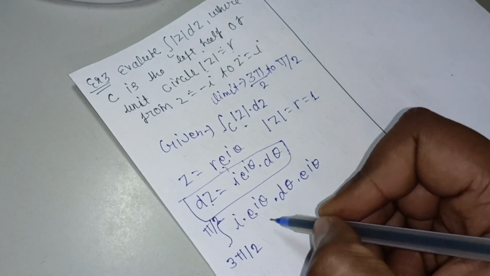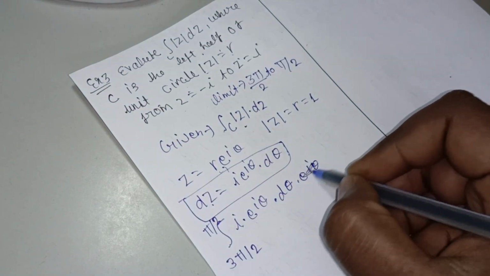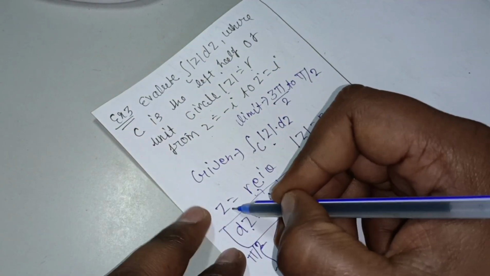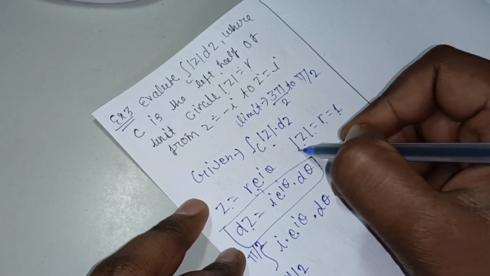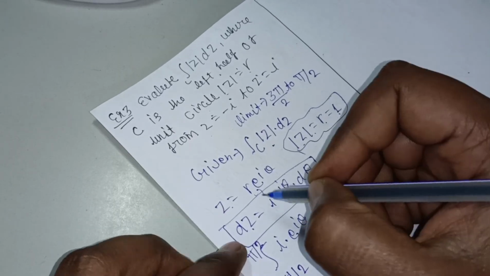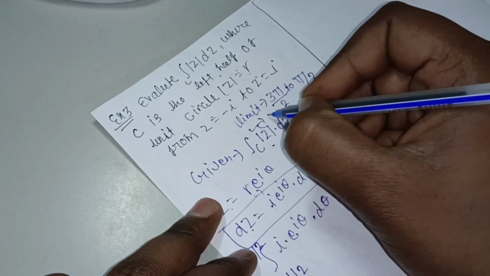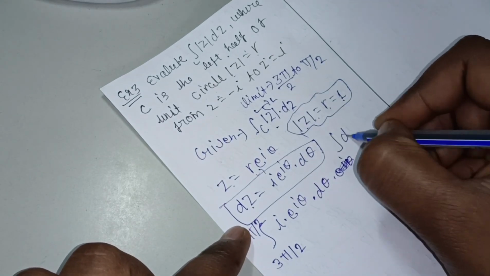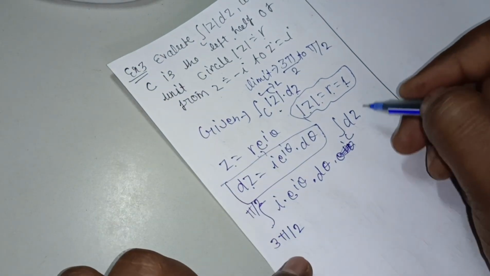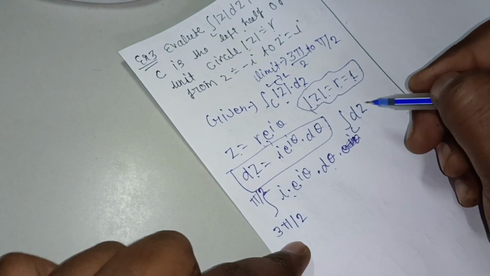Remember here that I do not need to write the value of z, because mod of z is equal to r and r is equal to 1, means mod of z is also 1, so we will put 1. So here will be dz only. Okay, so here we are doing only dz.